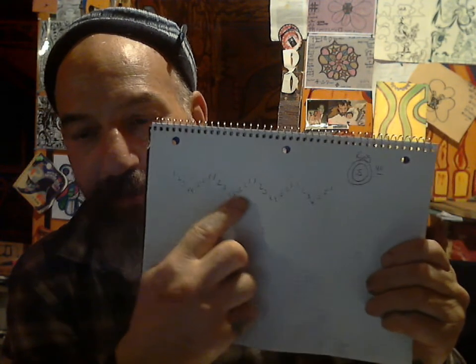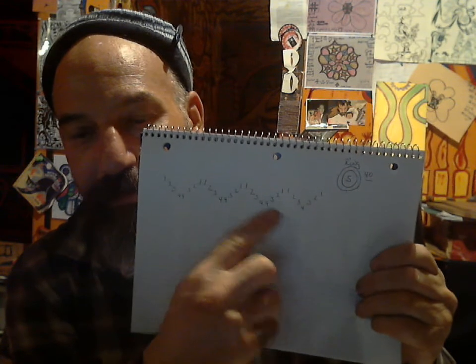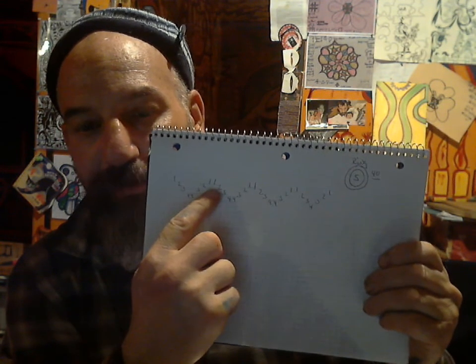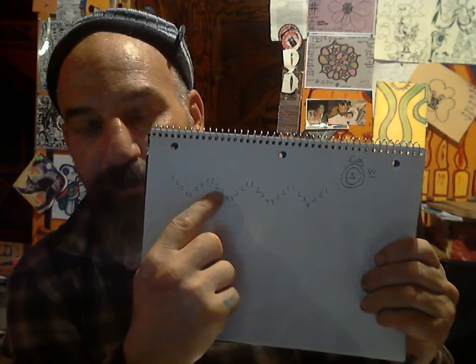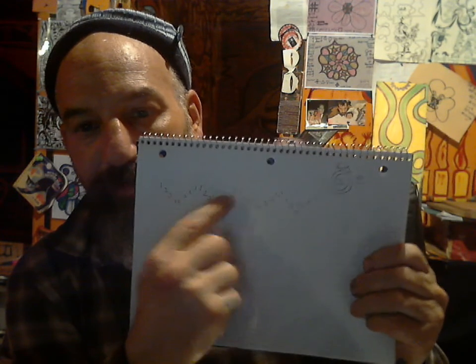4, 1, 4, 1, 4, 1. 2 and 3 is in the middle. 2 is always 2. Start at 1, finish at 3. 2 will always remain in the center. Raphael 7286 in a constellation of Pegasus.